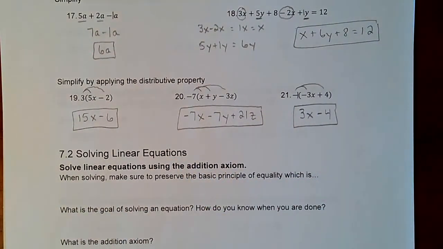So simplifying, getting rid of parentheses, doing distribution, combining like terms, those are all pre-steps to actually doing the solving process that's coming up next.